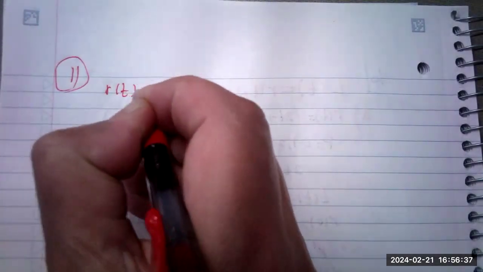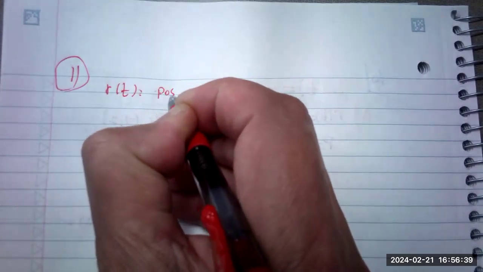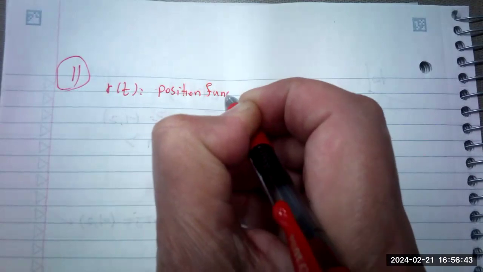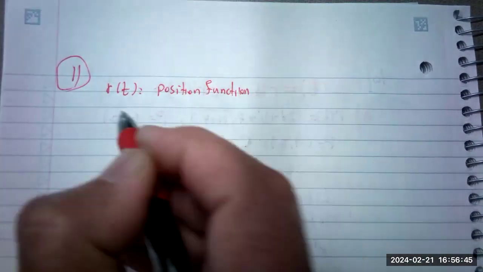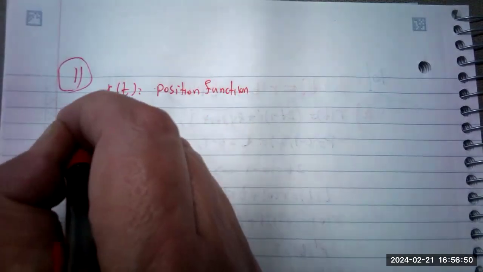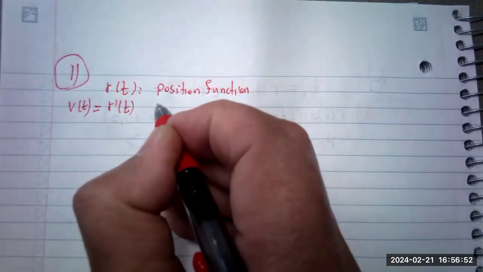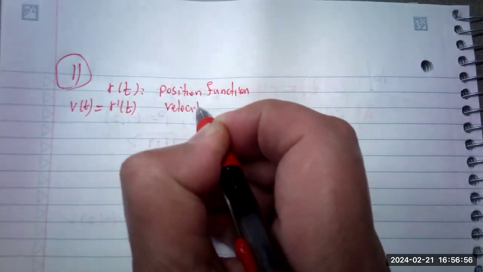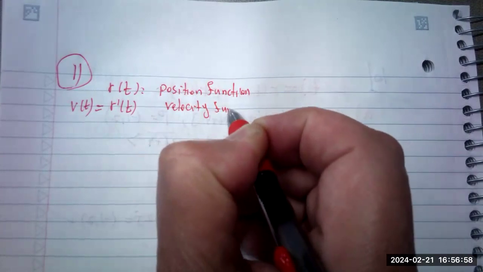In question number 11, r of t is a position function. r prime of t, which is equal to v of t, is the velocity function.